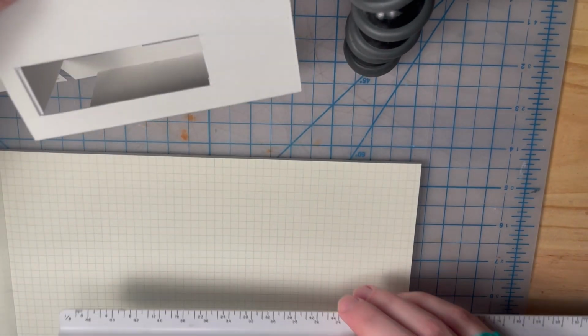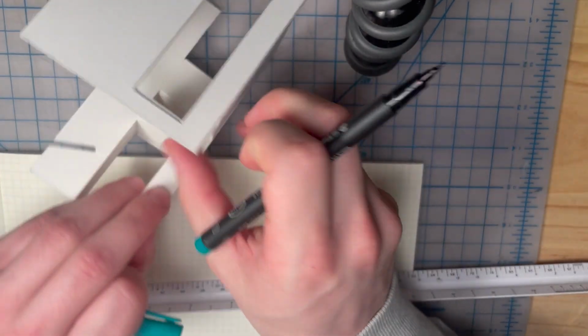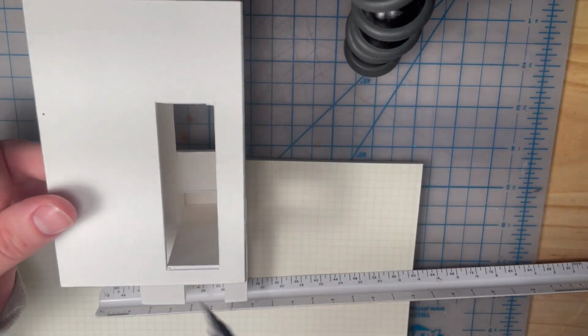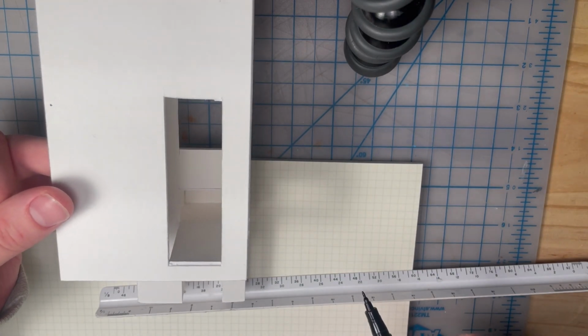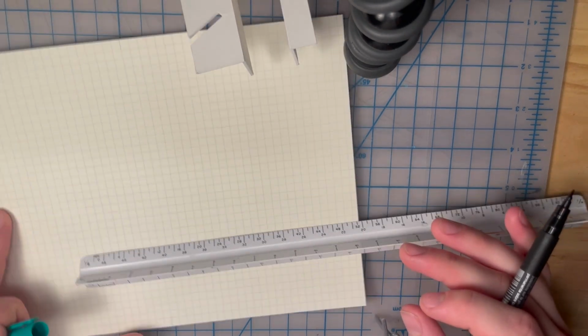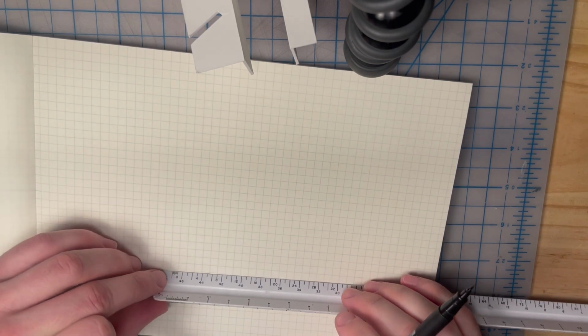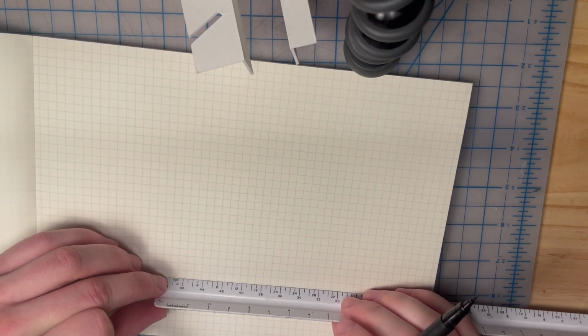Maybe it's a little bit different on the top. Bad craft. So I'm just going to draw a plan view of just this top platform. Let me try to find out where the bottom of my page is. So let's go ahead and draw.